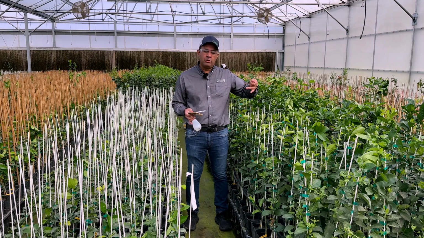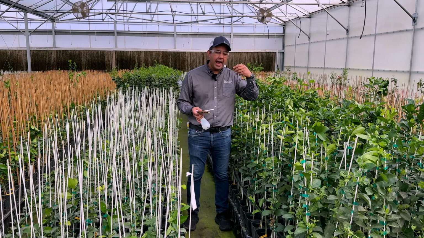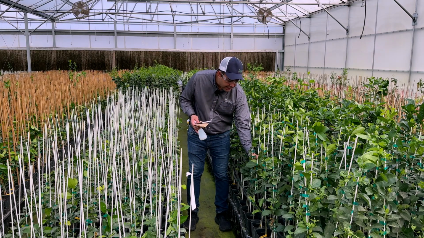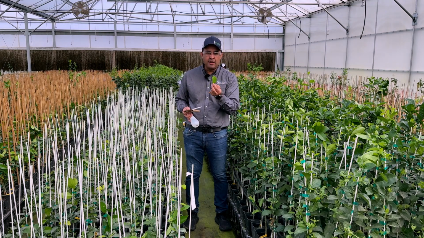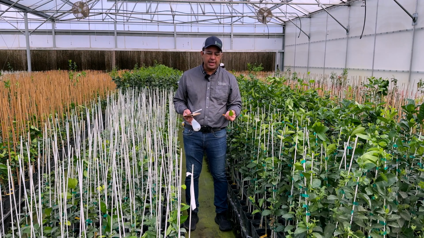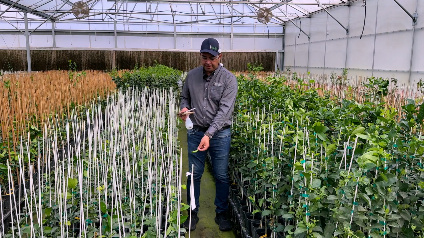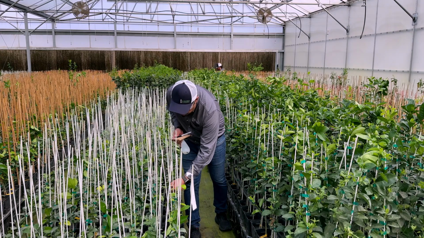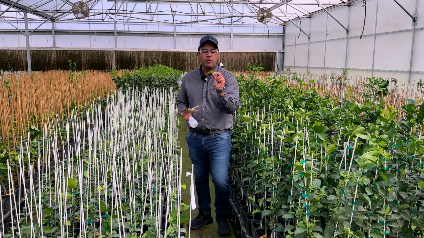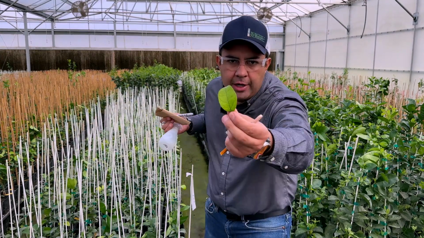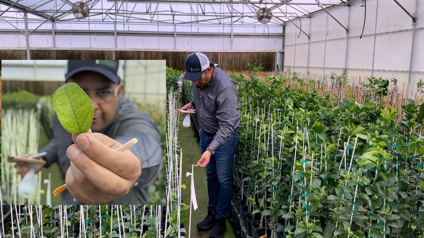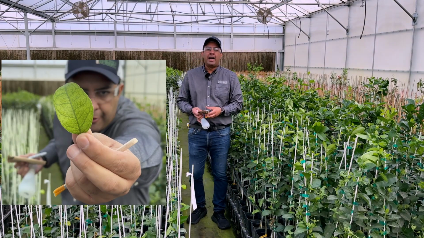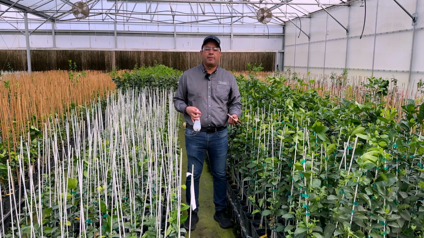Let's say you walk down the aisle and you look at your tree and it's slightly yellow, or in this case, the veins are green but the rest of the leaf is yellow, or vice versa, or the entire leaf is yellow. If you look at different leaves, and you might not be able to see it from there, you will have different levels of different nutrients. When you see that, you know you have to apply something. But what are you going to apply?